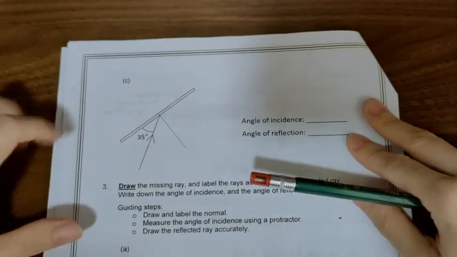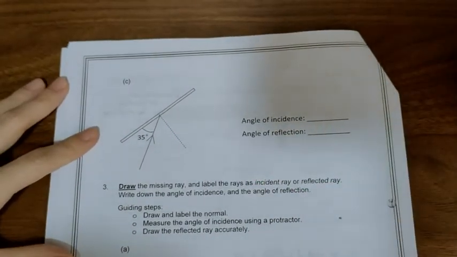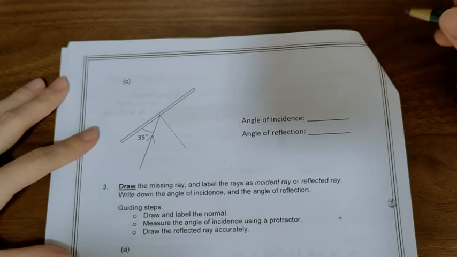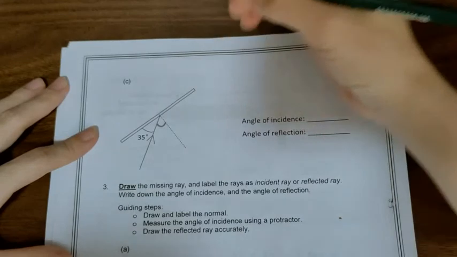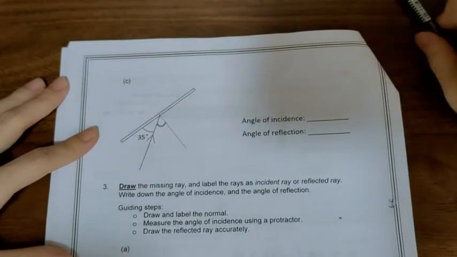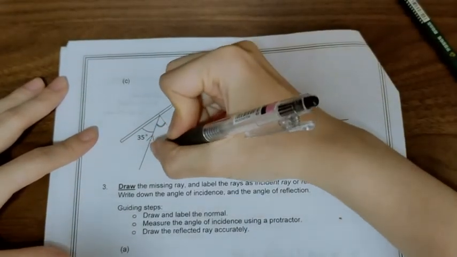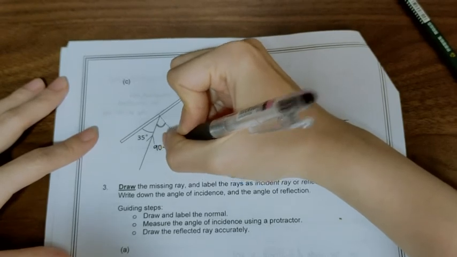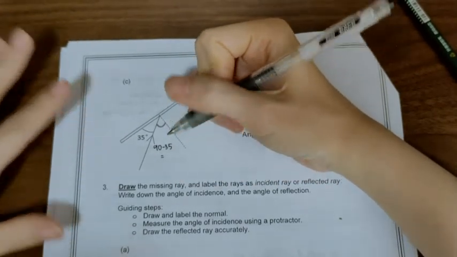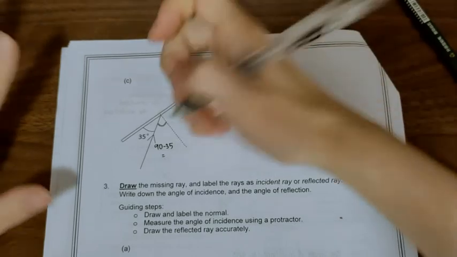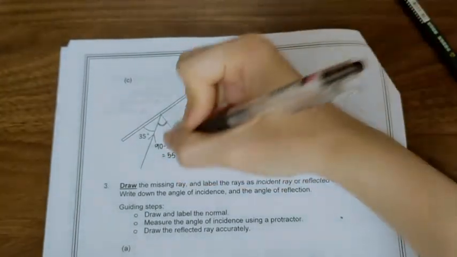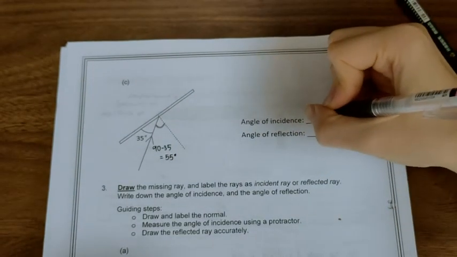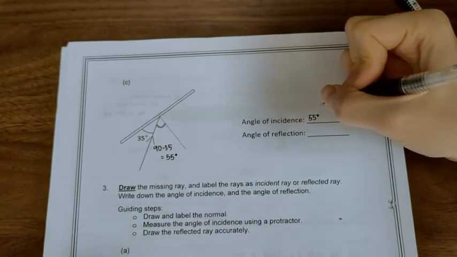Okay, in the next question, now the image looks like this. This is again a normal. So what is this? This will then be 90 minus 35, and you get 55, right? Yes. Okay, 55 degrees is the angle of incidence.